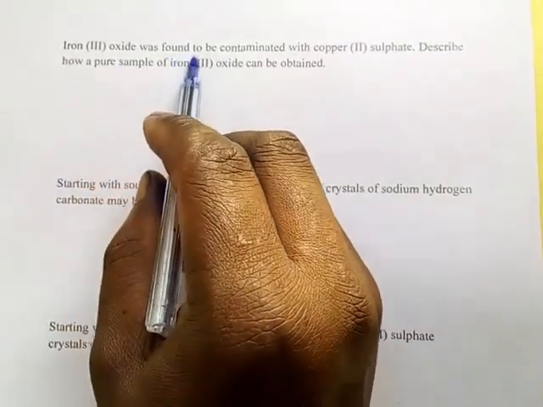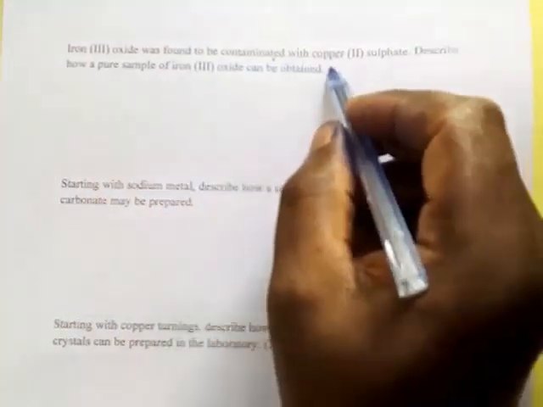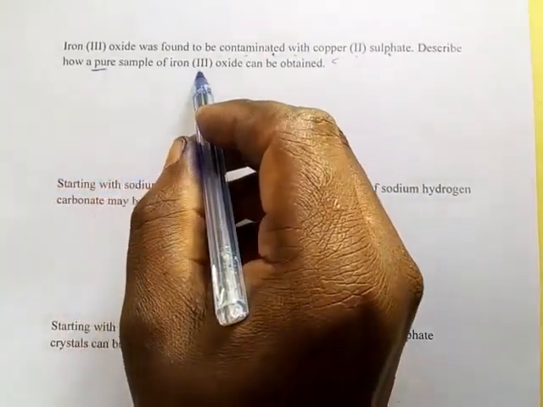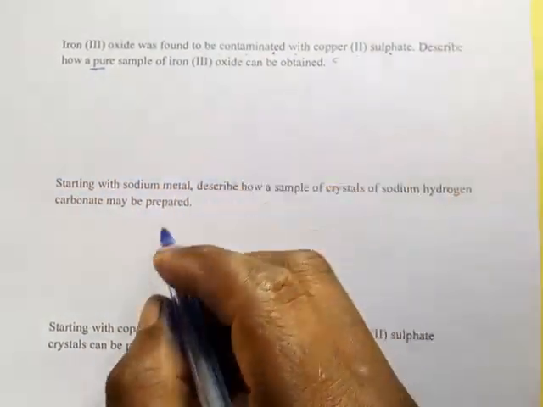Iron(II) oxide was found to be contaminated with copper(II) sulfate. Describe how a pure sample of iron(II) oxide can be obtained.